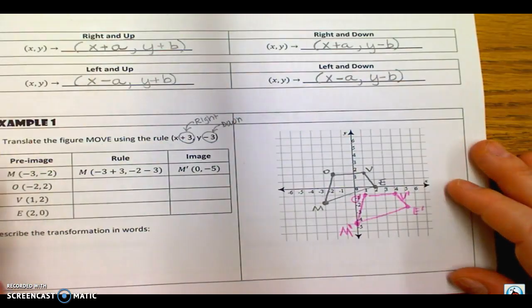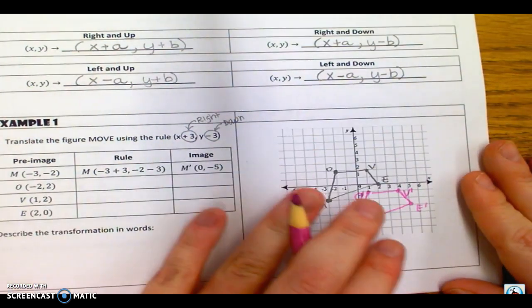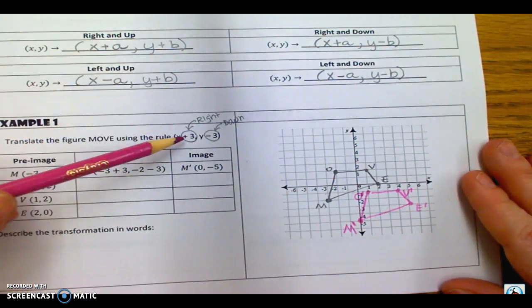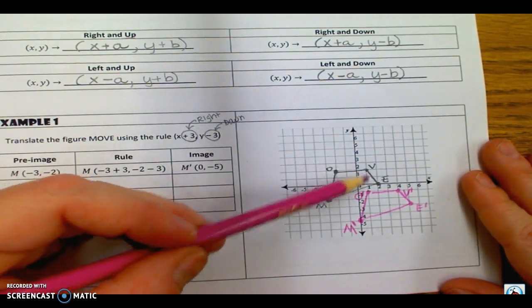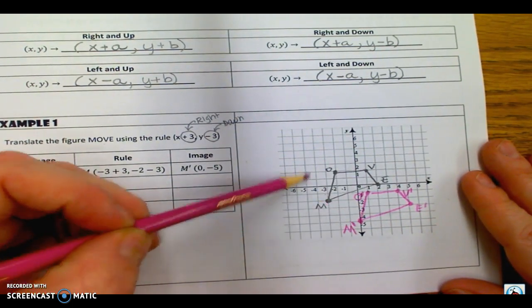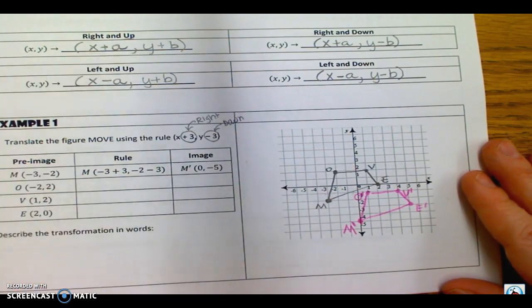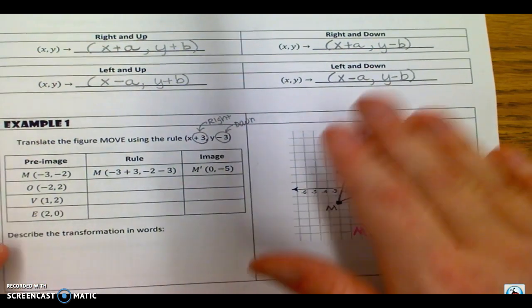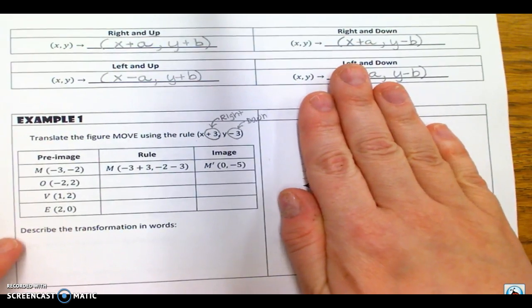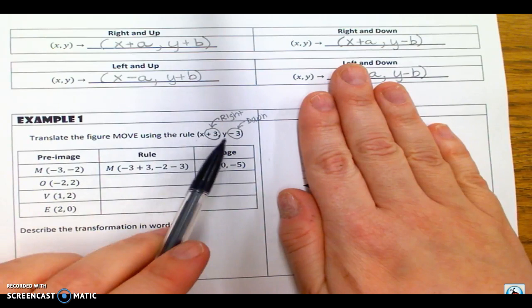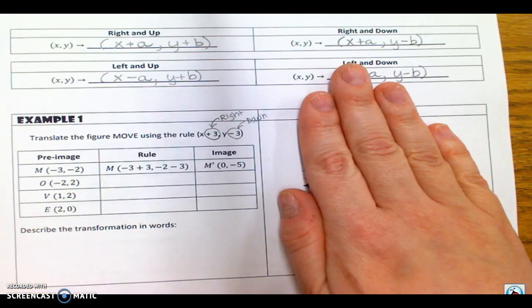I'll get my ruler next time. Okay? So if you're given a graphed image, you can literally just follow the rule directly on the graph. You don't have to apply the adding and subtracting. Where that comes into play is, let's say I don't give you the graph, and I want you to tell me what will be the new point after translating this figure using this rule.